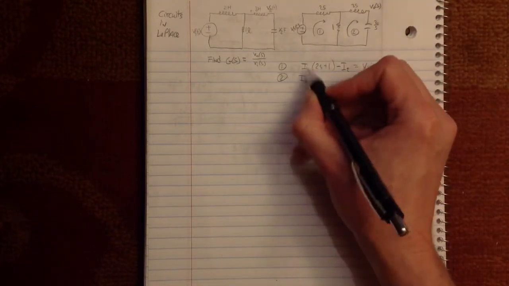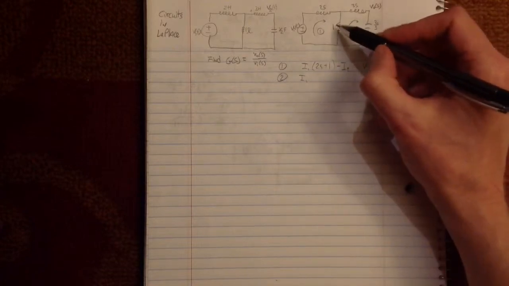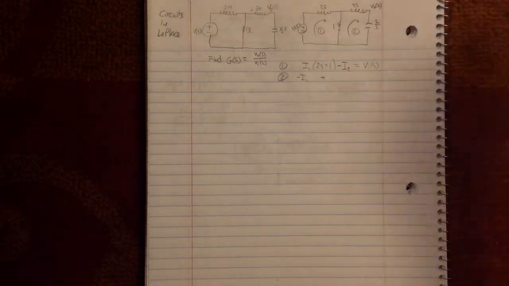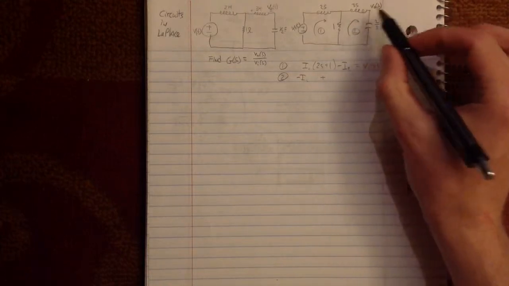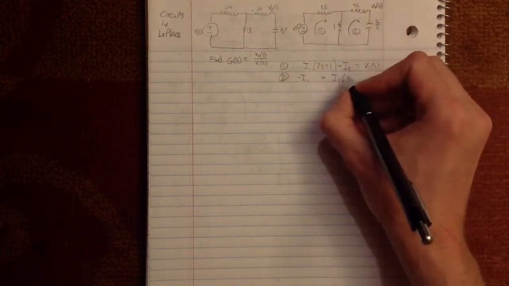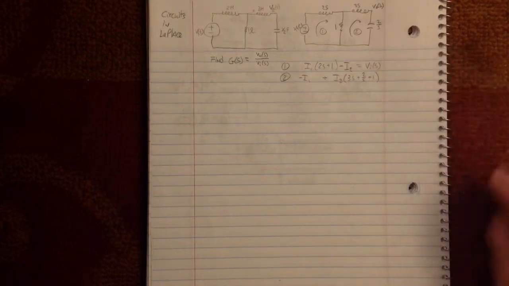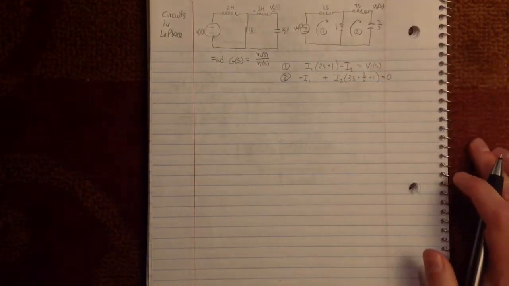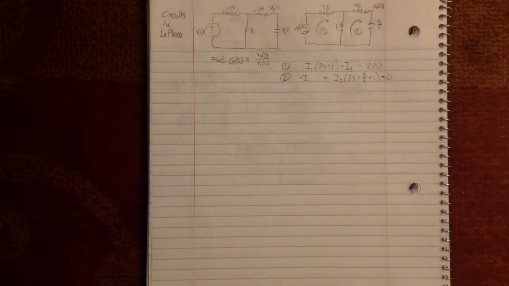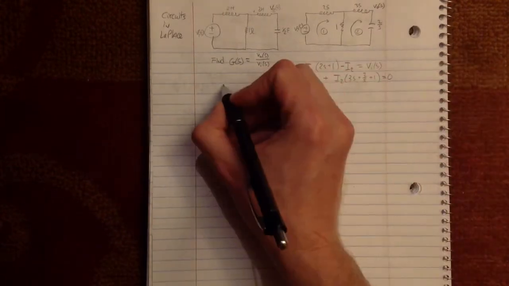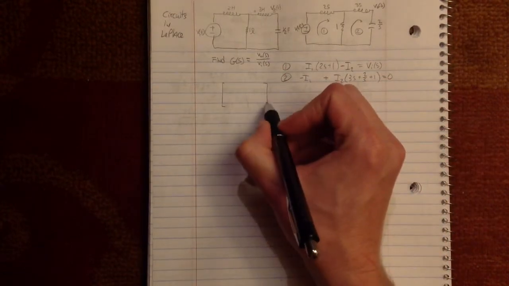Let's go to loop 2. Let's do I1 first to keep this all lined up. I1 is going to be negative 1. Easy enough. Everything with I2 is going to be positive. So I2 times 3s plus 2 over s plus 1, and that equals 0. Oof. Okay. Can we make that any simpler for us? Not easily. These get really unwieldy, especially when you've got 3 loops. In fact, it becomes an absolute disaster.